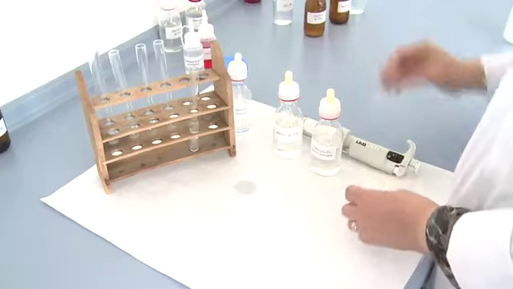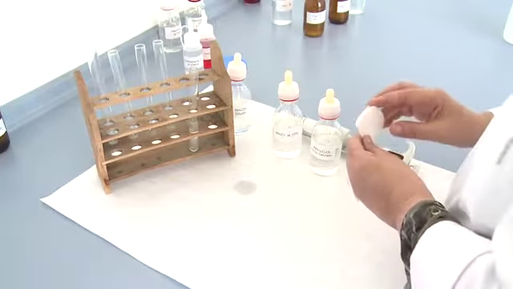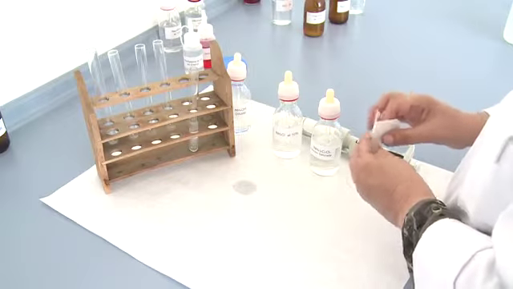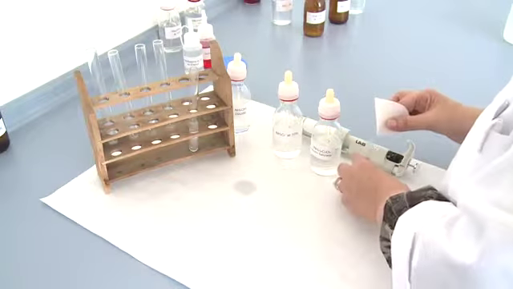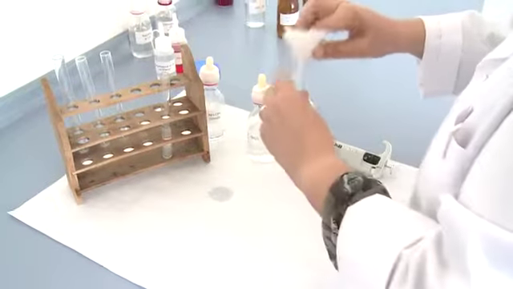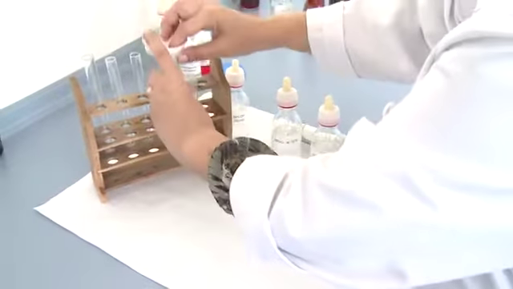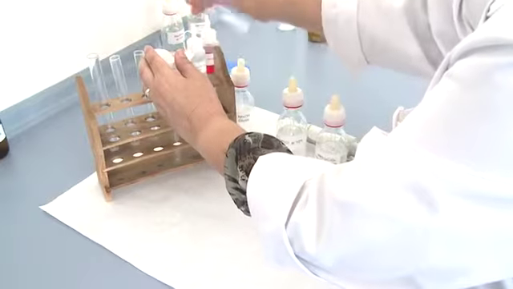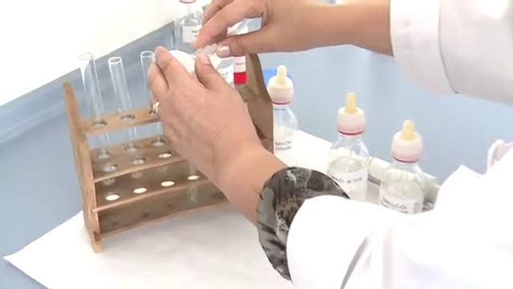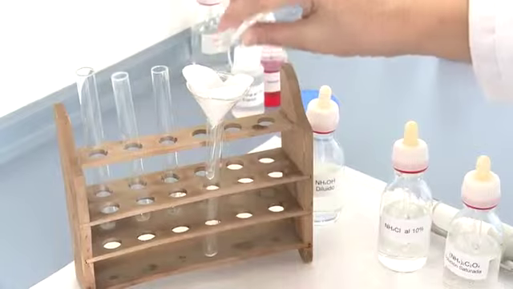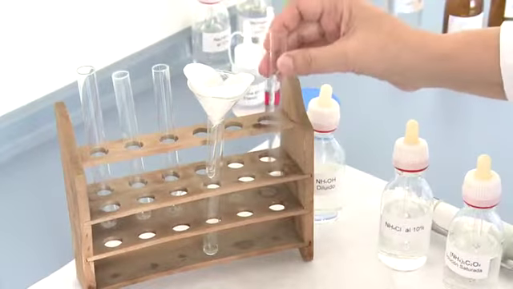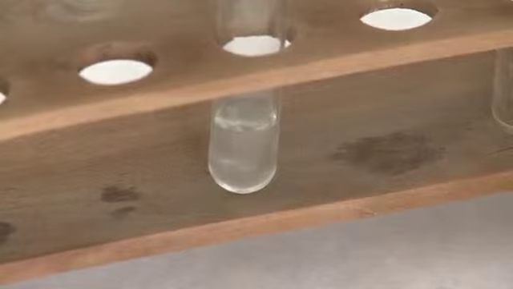Research of magnesium. We filter the precipitated calcium assay, and the filtrate is then collected in a test tube. We add some milliliters of a solution of sodium phosphate at 10% to the filtrate.